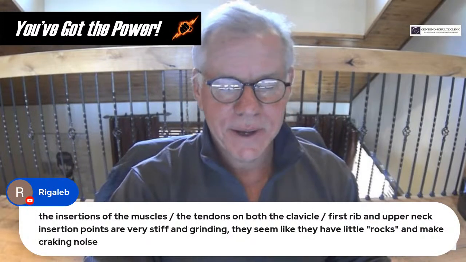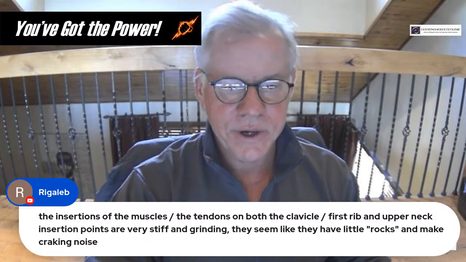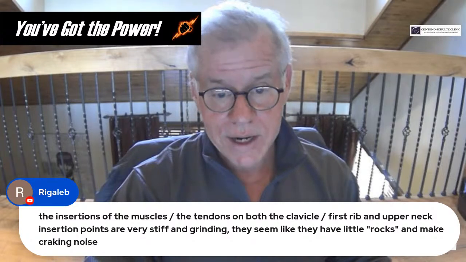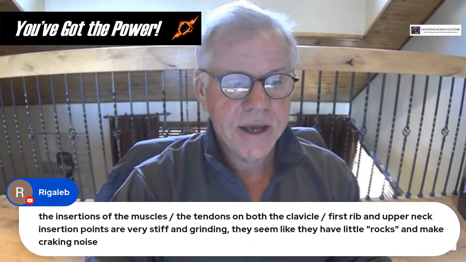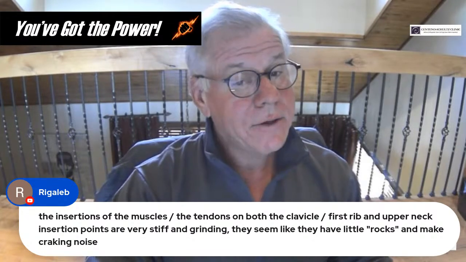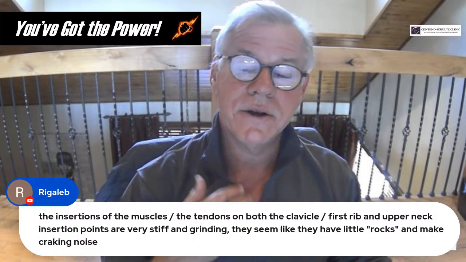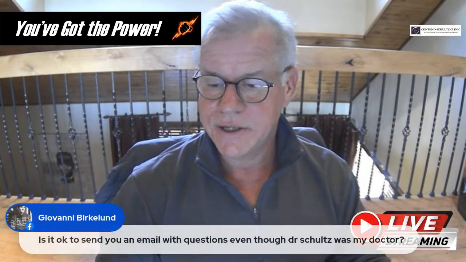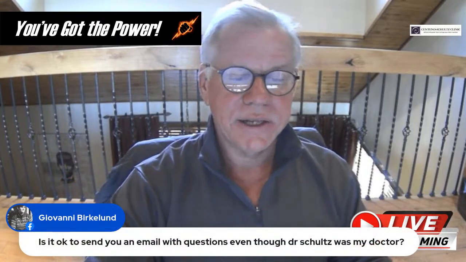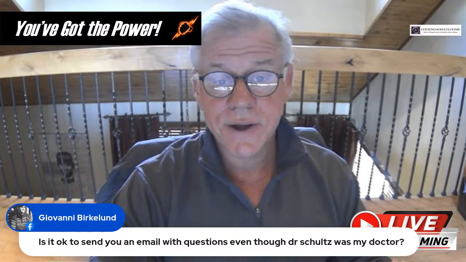Regolith, the insertions of the muscles and tendons on both of the clavicles, first rib, and upper neck insertion points are very stiff and grinding. They seem like they have little rocks and make a cracking noise. Yeah, those are all good things to check out. So, for instance, we see a lot of sternoclavicular instability in CCI patients. Giovanni, is it okay to send an email with questions, even though Dr. Schultz was my doctor? Sure, Giovanni, that sounds fine.